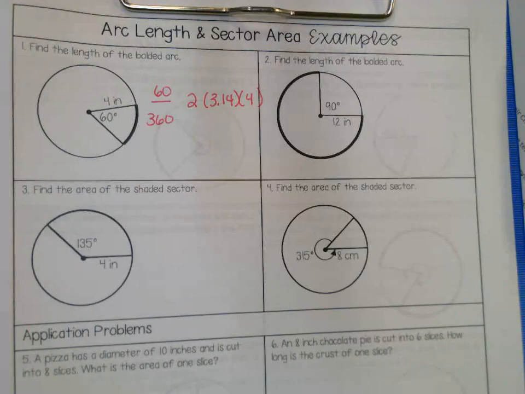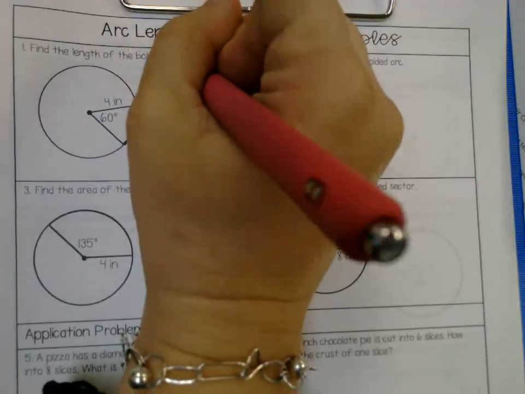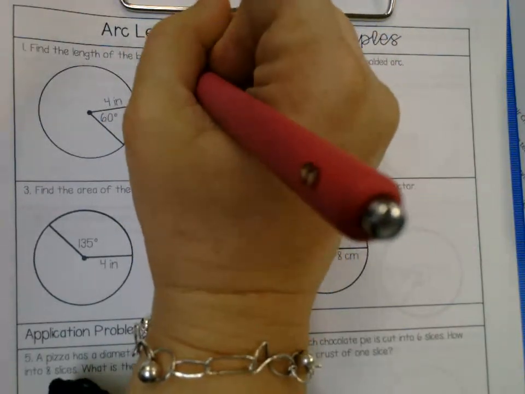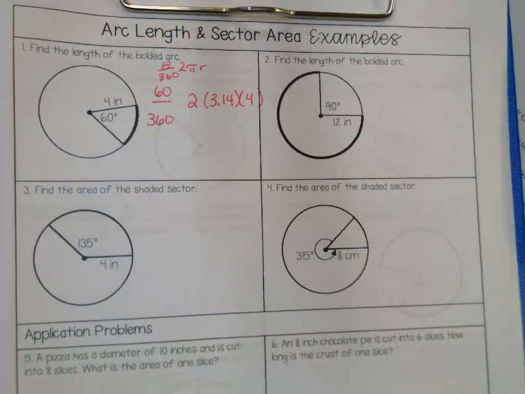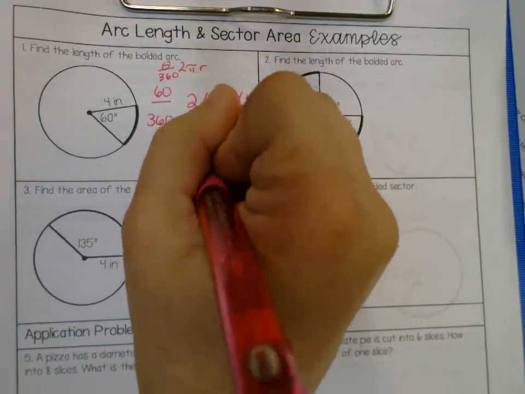So you're going to do 60 over 360 times 2 times 3.14 times 4. The formula is the angle over 360 times 2 pi r. I should have written it down for us. Okay, when I punch all that in, you should end up with 4.2.